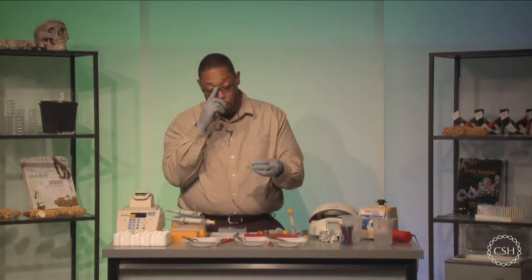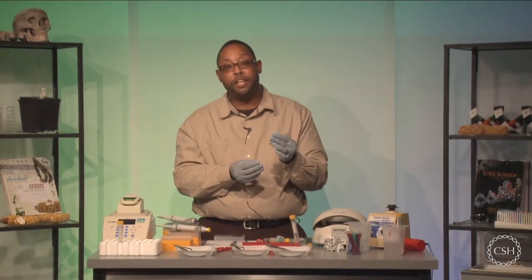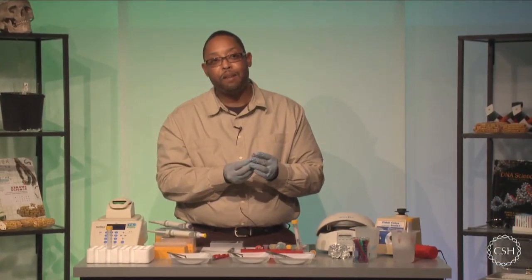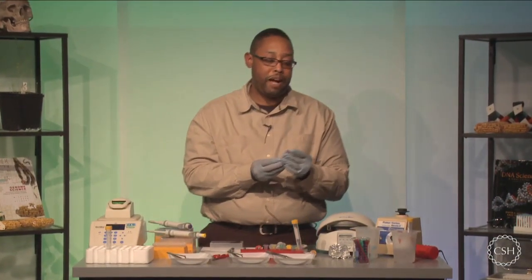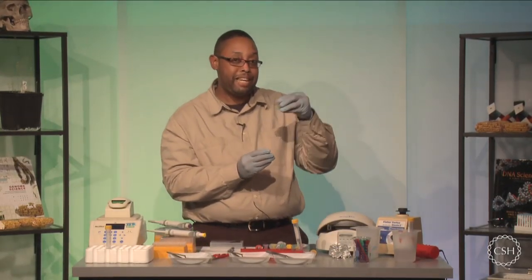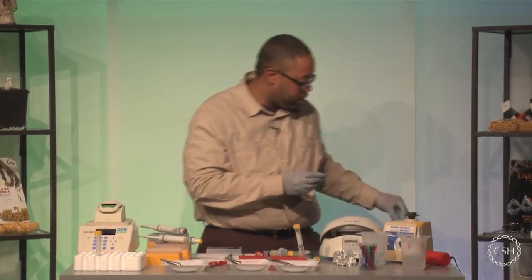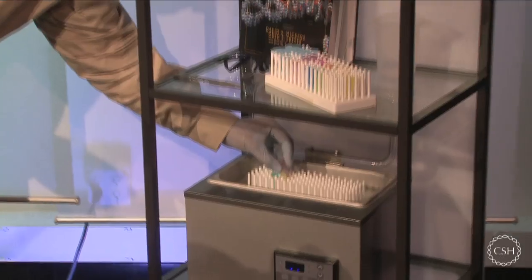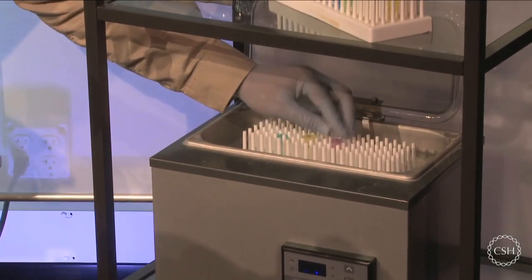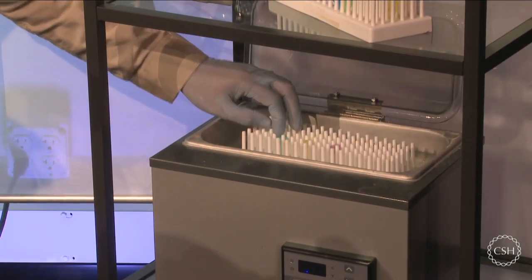Now, after you have all of your sample test tubes mixed, you're going to then want to incubate them briefly at about 57 degrees Celsius for about 5 to 10 minutes. So now I'm going to take these samples and shift them over. So let's take them over, and place them into the incubator.